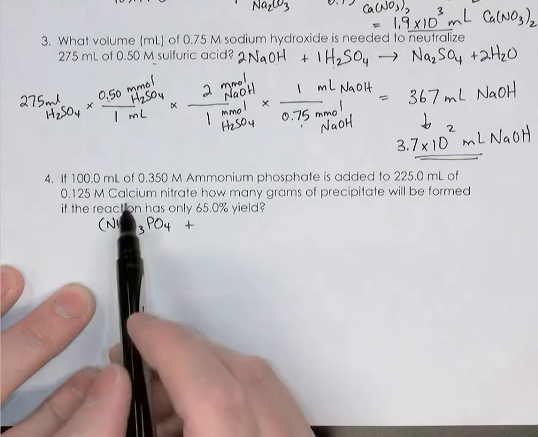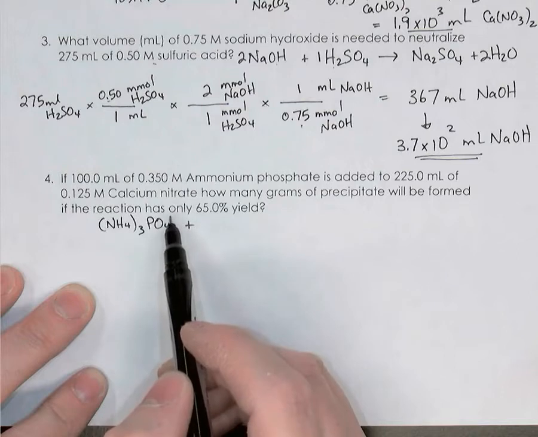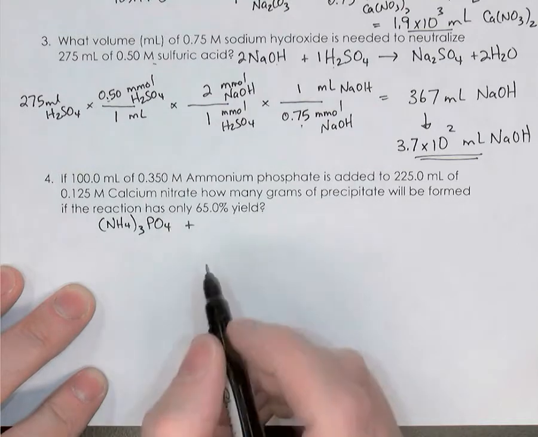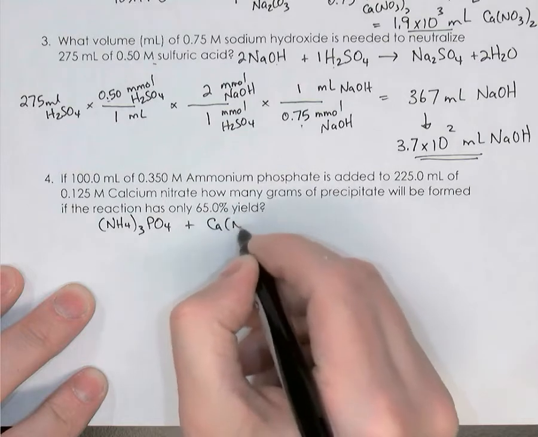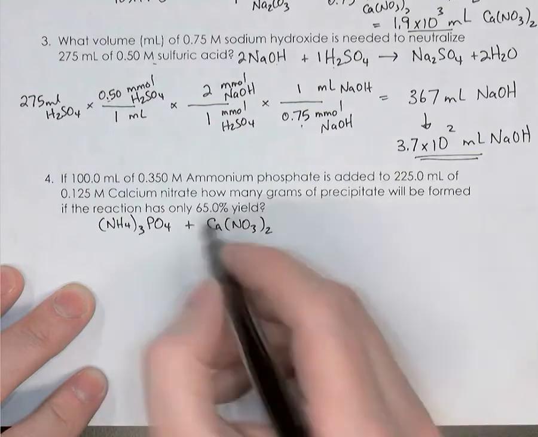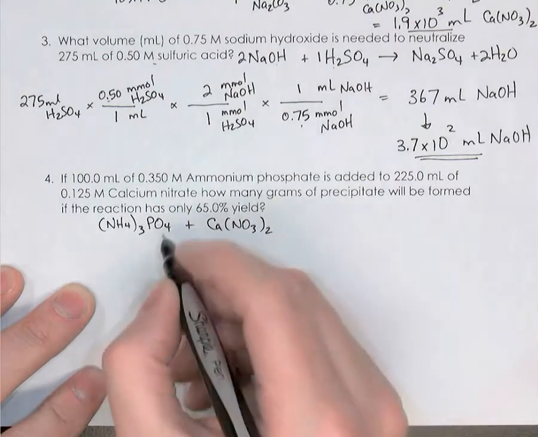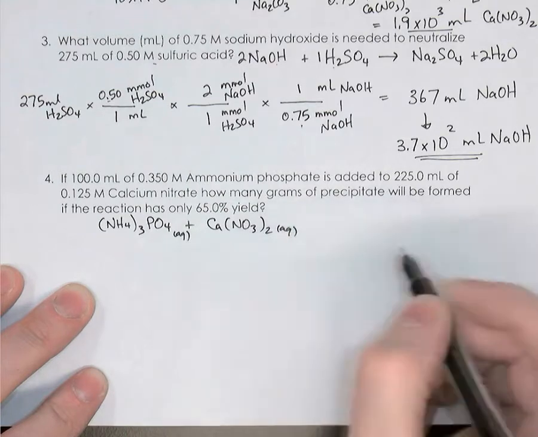Calcium is 2 positive, an alkaline earth. Nitrate is a complex ion, NO3 negative. Since calcium is 2 positive, I'm going to need 2 of my nitrates to go with that. Now these were solutions. I haven't been putting in phases, but I'll put phases in here. These are aqueous and aqueous because they're dissolved in water.